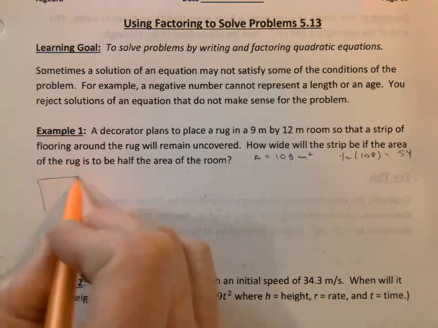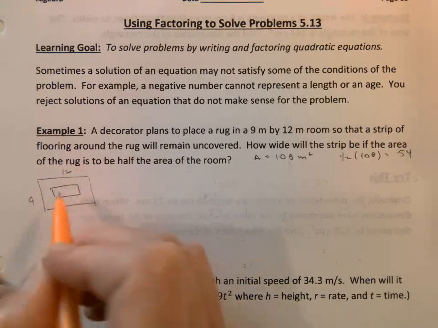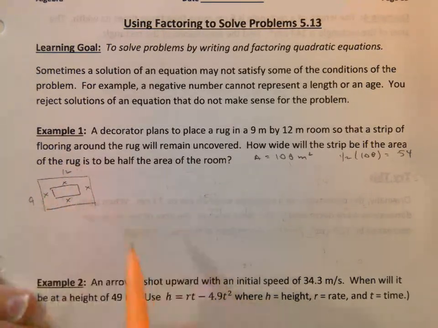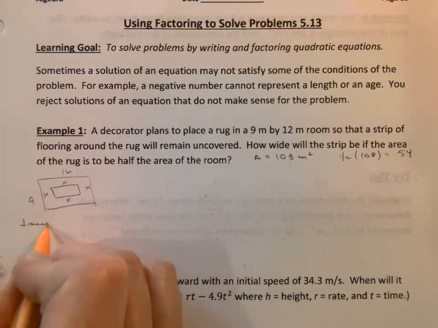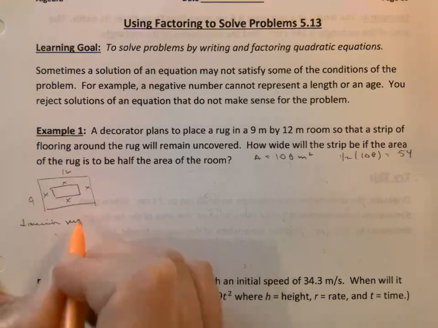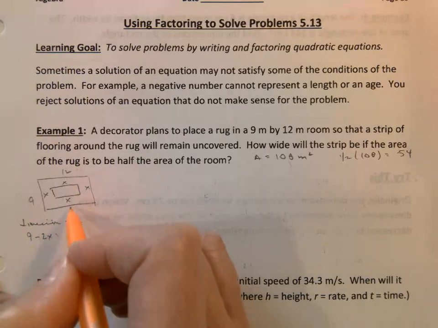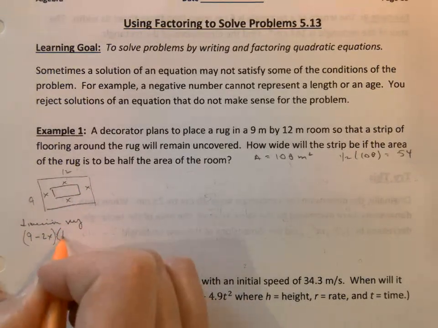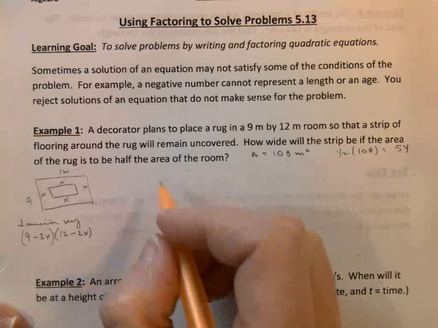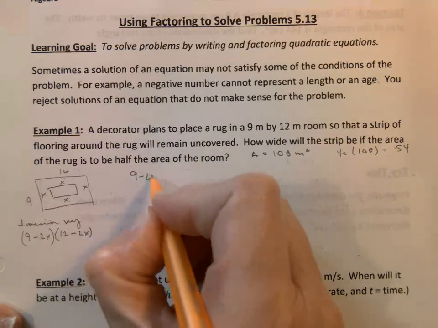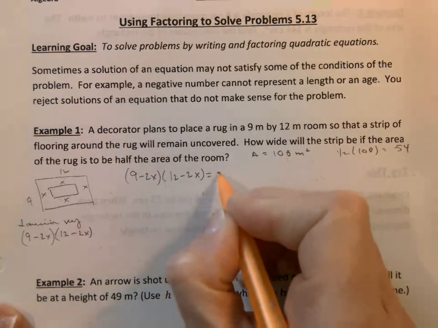So let's draw a picture. Here's my room, and it's 9 by 12. Here's my rug, and the strip, we're going to say the strip is x on each side. So the dimensions of the rug are going to be 9 minus 2x, okay, because I have x here that I'm subtracting on each side, times 12 minus 2x. Okay, so that's going to be the dimensions of my rug. So I can set that equal to 54.